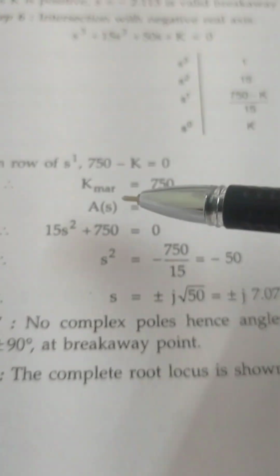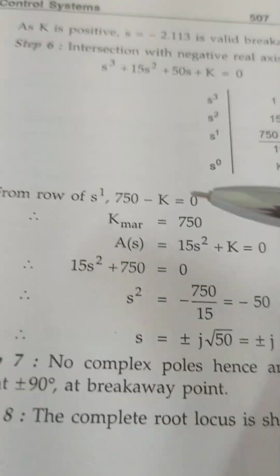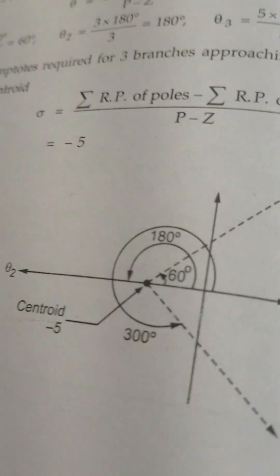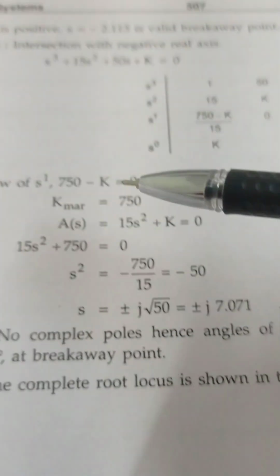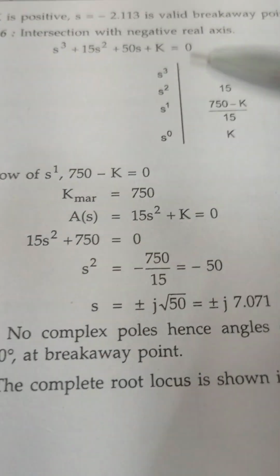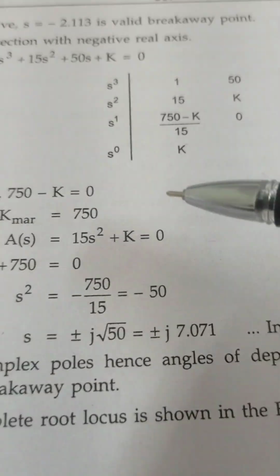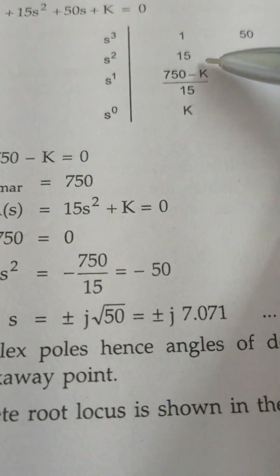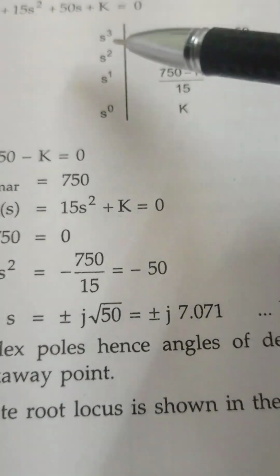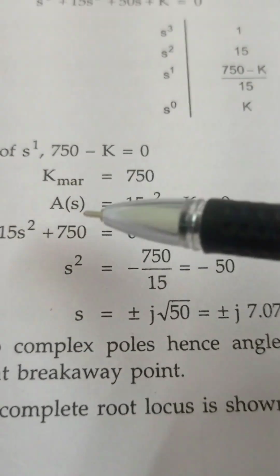Therefore k equal to 750 is the marginal value, one more marginal root locus value. The auxiliary equation is 15 s squared plus k equal to 0.